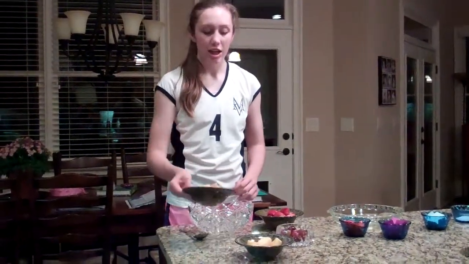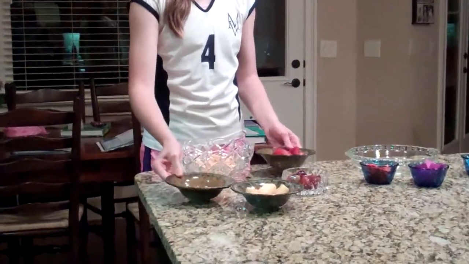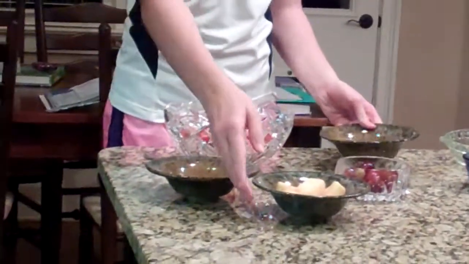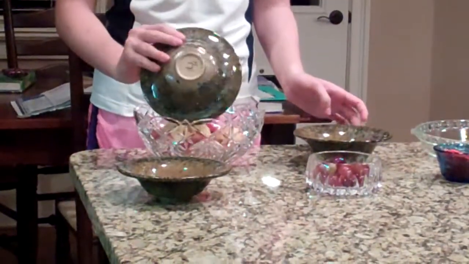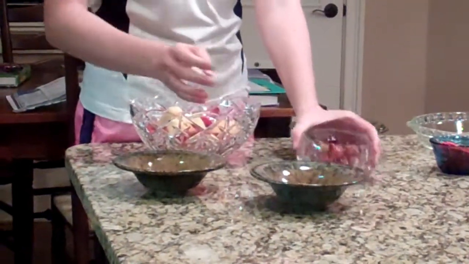The definition of a mixture is a combination of substances that are not chemically combined. An example of this would be a fruit salad. A fruit salad is a mixture because even though all the fruit is together in one bowl, you can still separate it because it's not chemically combined.